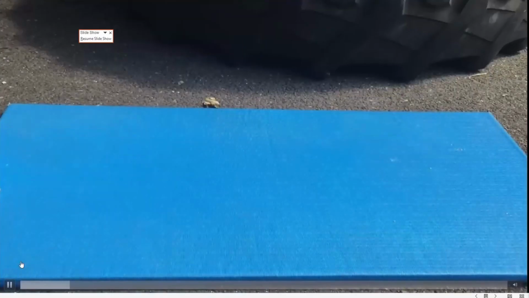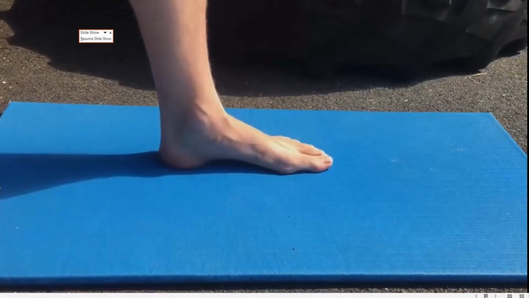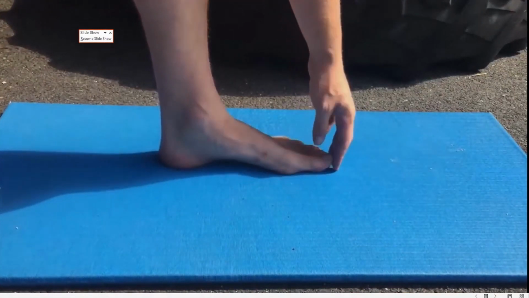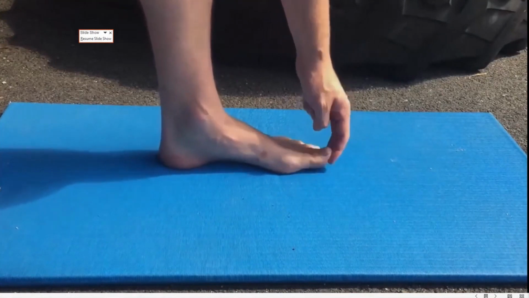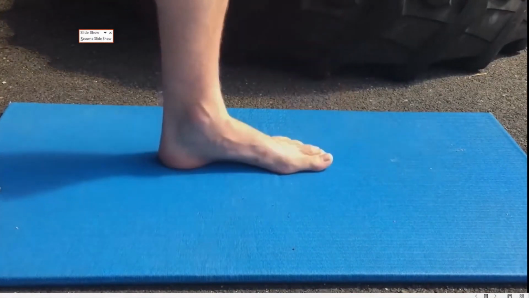I have a short video demonstrating this. Also look at that in weight bearing. So again, as I bring my foot on the floor, as I pull up on that big toe, we can see again that medial arch becomes that little bit more prominent.